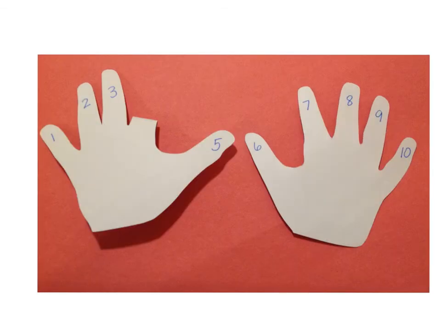Now, the strategy is whichever number you're multiplying by, you put that finger down. So, in this case, you see that the 4 is down. So, on this side, we have 3 fingers. And on this side, we have 6 fingers.